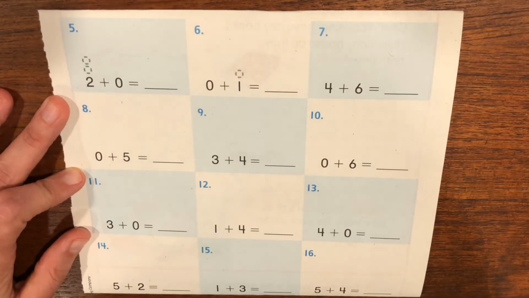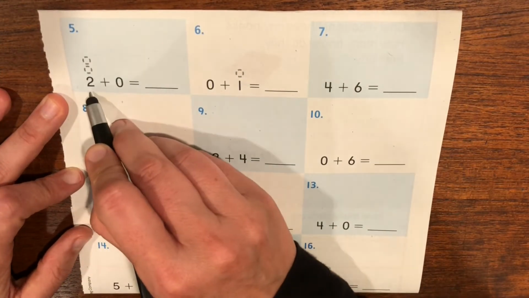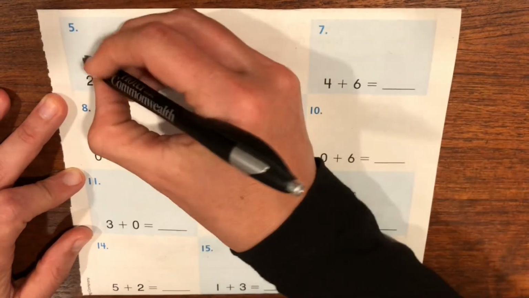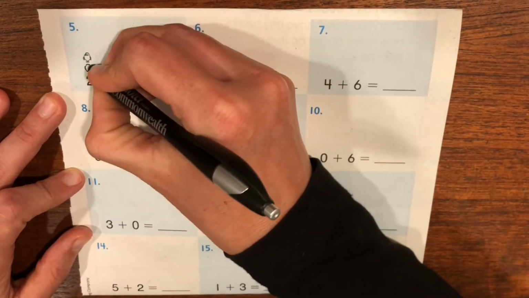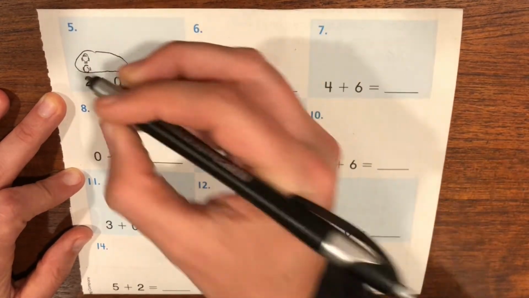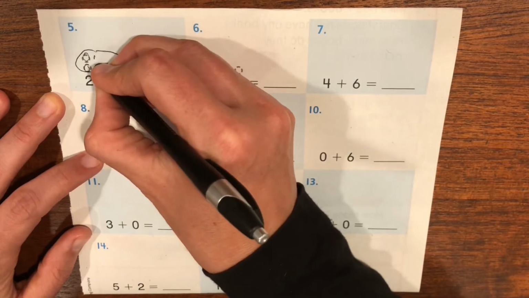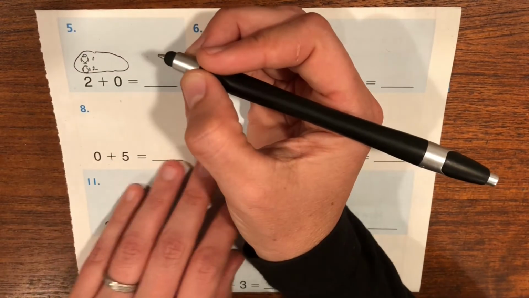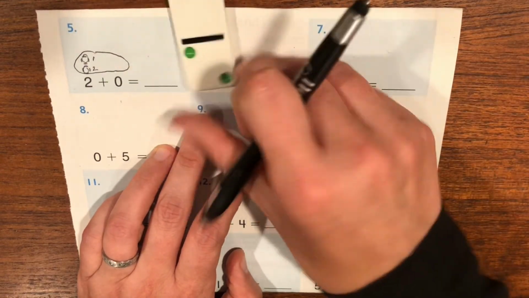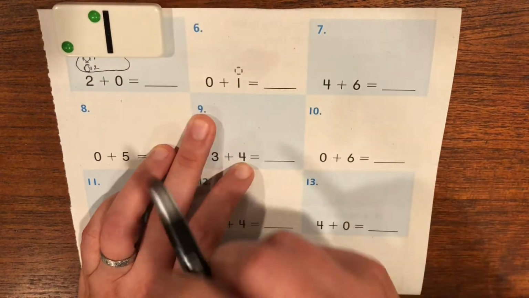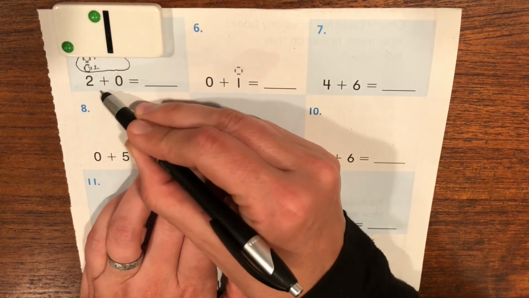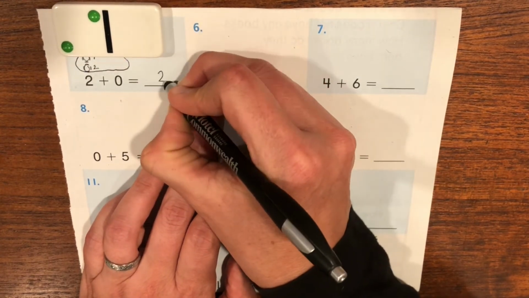All right, my friends, let's do this first one. 2 plus 0. They did it for me. So we need 2 counters plus 0. So we've got to circle it, and then we can count it up. 1, 2. I also have a domino that matches this problem, my friends. Here's 2 plus 0, 1, 2. So our sum of 2 plus 0 is 2.